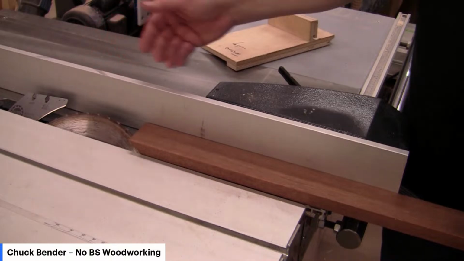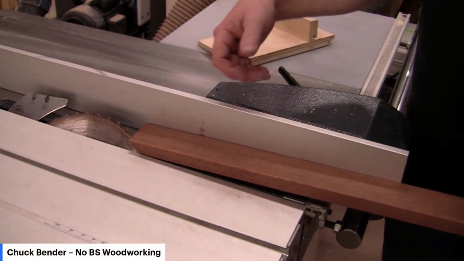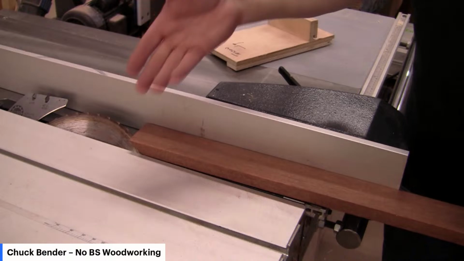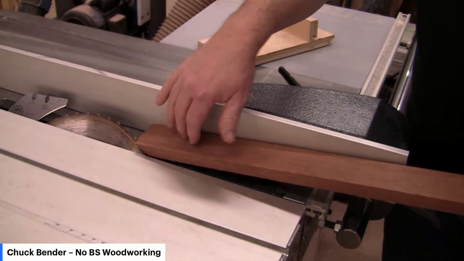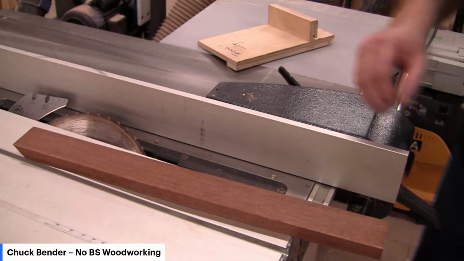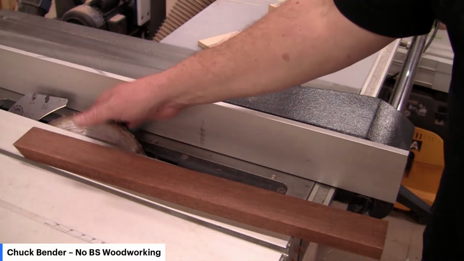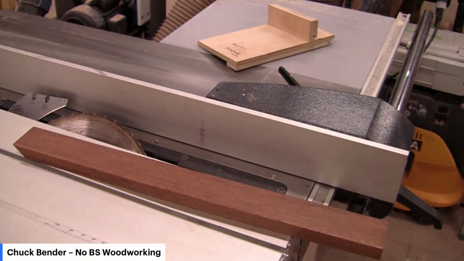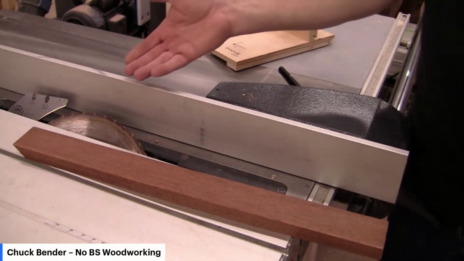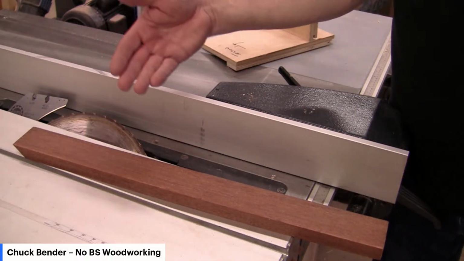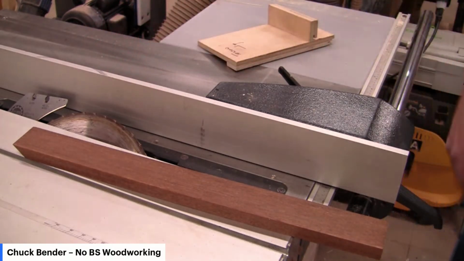Particularly, like I said, if you're trying to rip narrow strips, now there's no way to keep it parallel up against the fence and not risk coming in contact with the blade. And if I've got the guards in place, I can't even get the fence over that close to the blade to begin with.